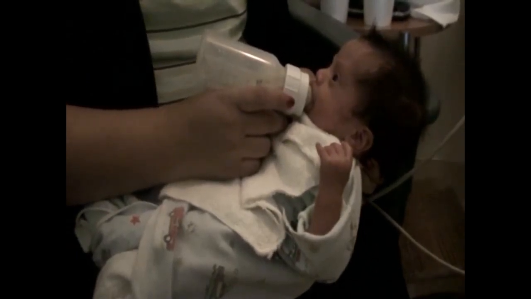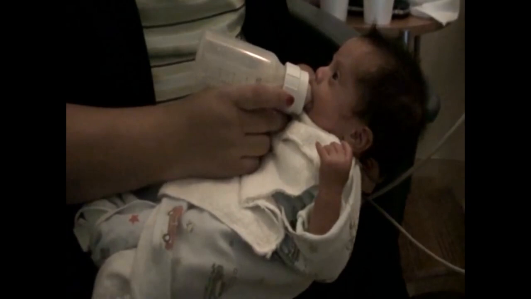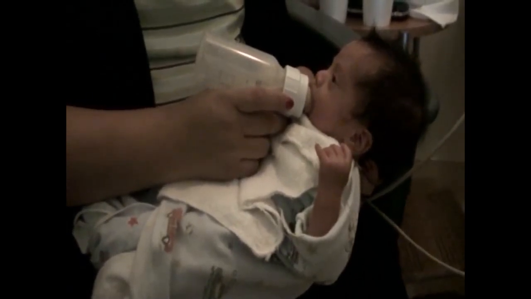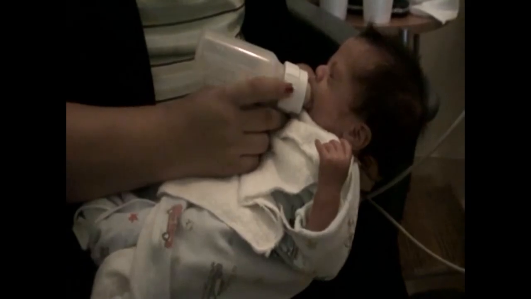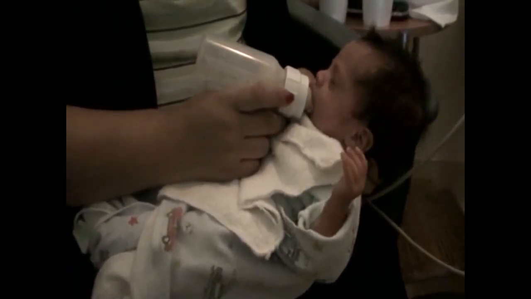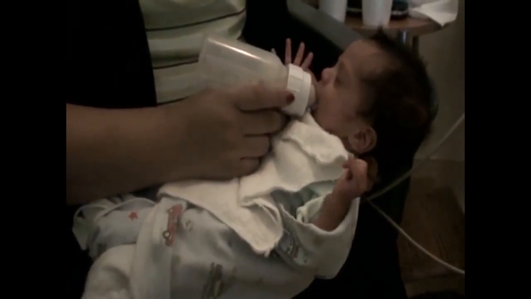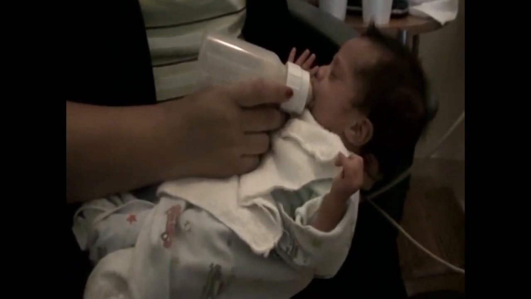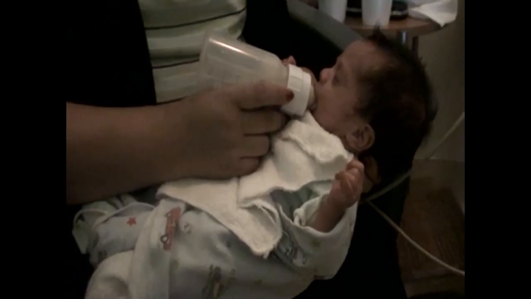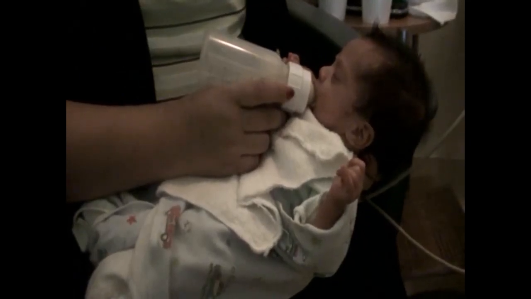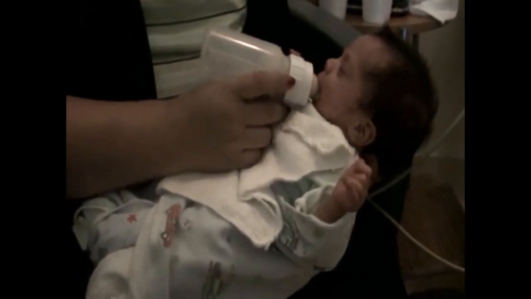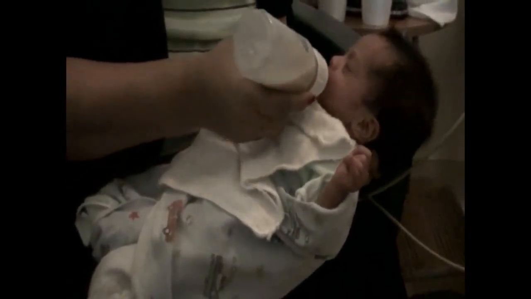So here is where he kind of stops. It's as if he's like, wait a minute, what am I supposed to do? He's not breathing, his arms fall away. He then kind of bobs his head up and down, but he's not really passing any of the air. The alarm goes off and mom responds.